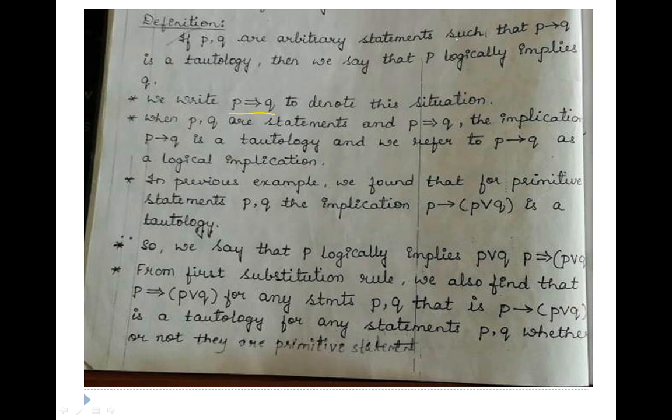Whatever the values I have here, if we find the implication P implies Q, it must result in a tautology. Then we say that P logically implies Q. The symbol for this one you can see, we are going to use this one only.